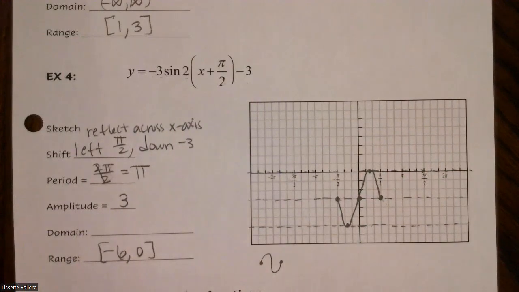Now, I'll be honest, on the test, we're going to stick to 2 or 3 transformations. This one right here has 5, so that's a lot. But I want to make sure if you can do this, you can do the ones on the test.